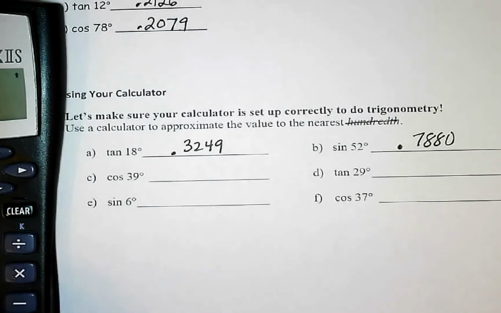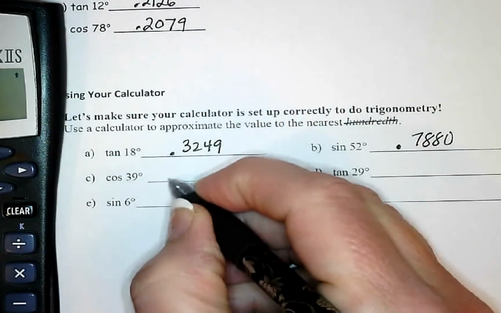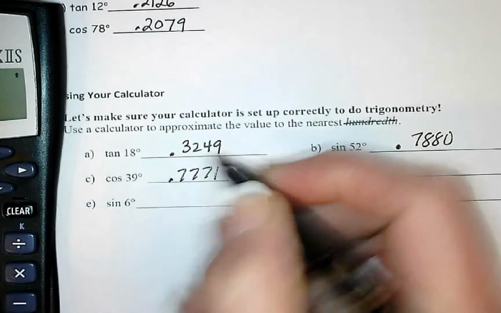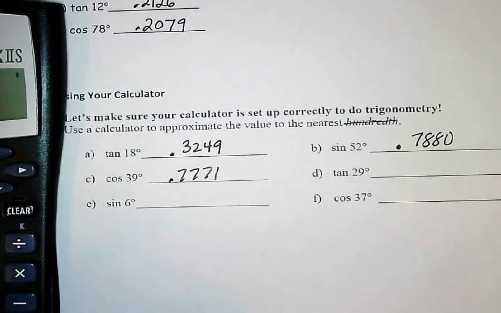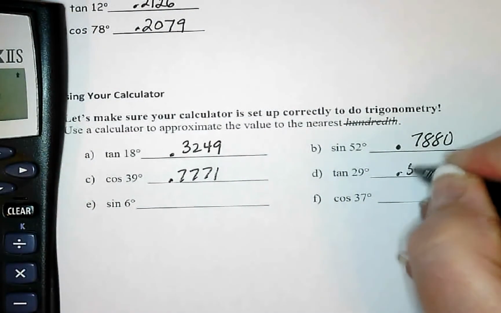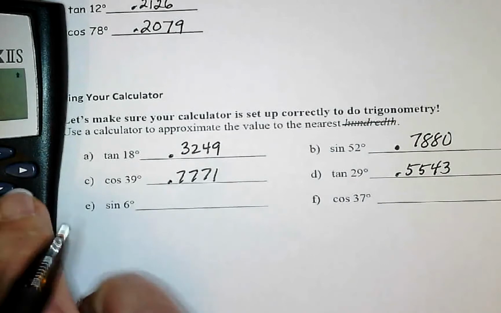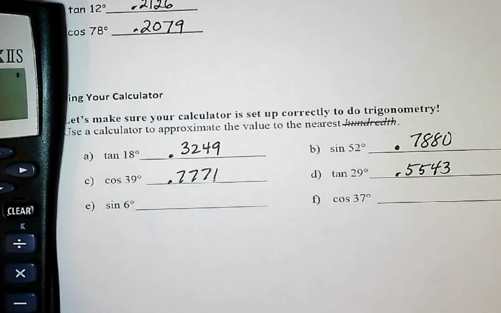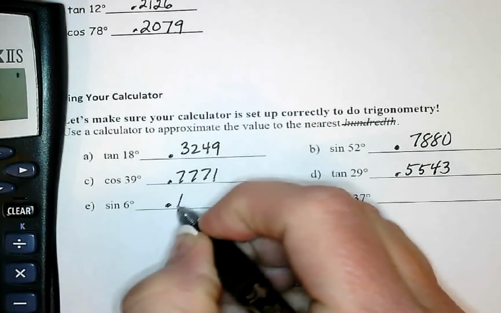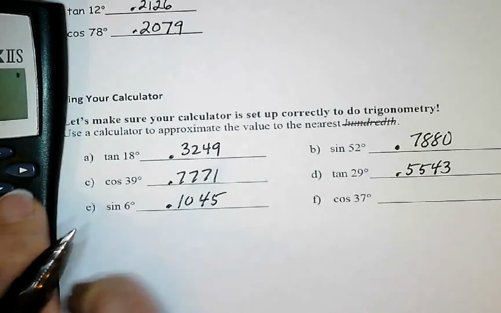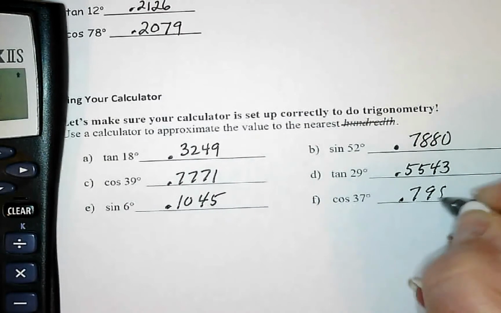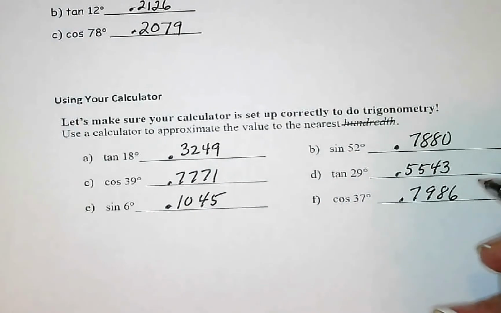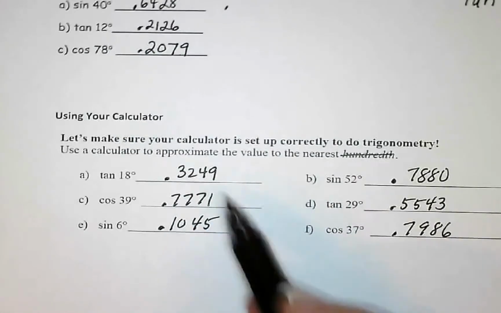So cosine of 39, you should have gotten 0.7771. Tangent 29, 0.5543. So I think you can see how the calculator does speed it up just a little bit. And last one I got cosine 37, 0.7986.